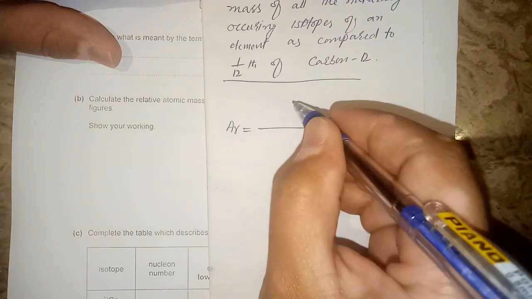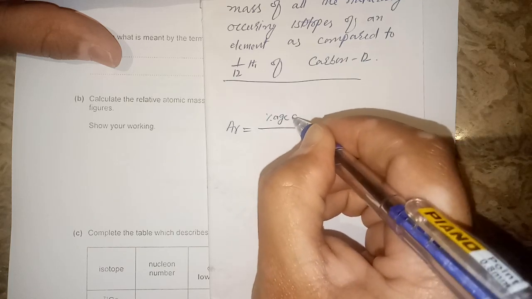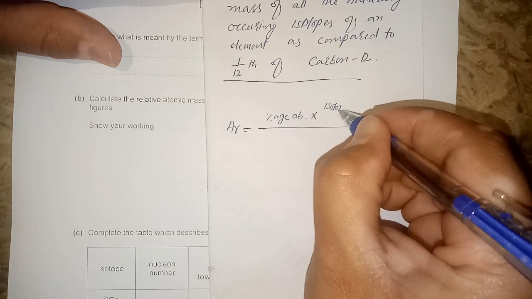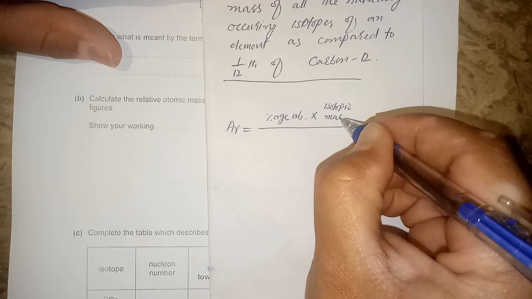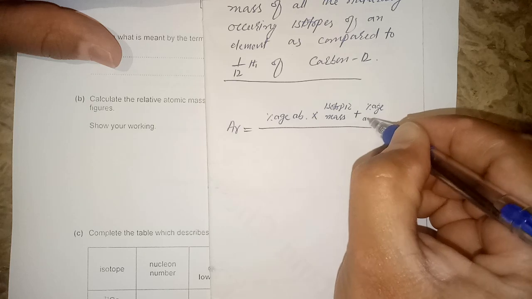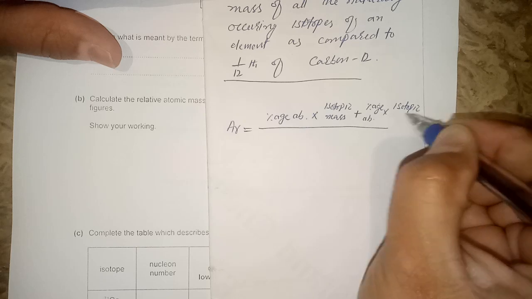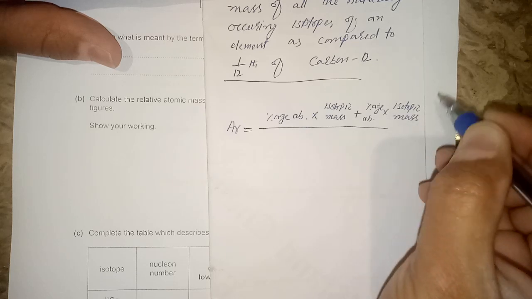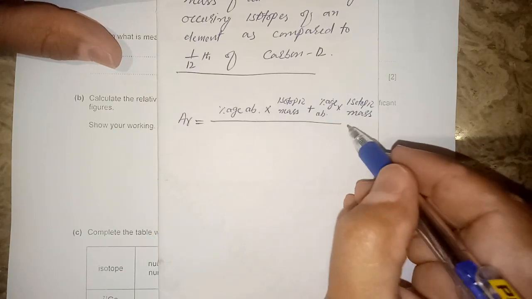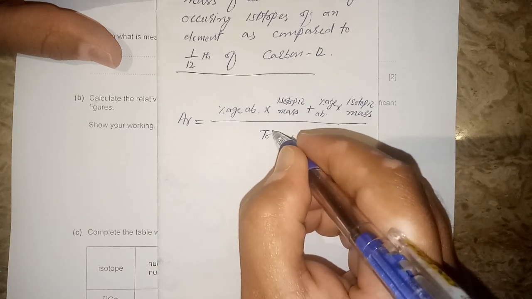Ar indicates the relative atomic mass, which is equal to percentage abundance times isotopic mass, plus percentage abundance times isotopic mass. We repeat this if we have more isotopes, and then divide by the total abundance.